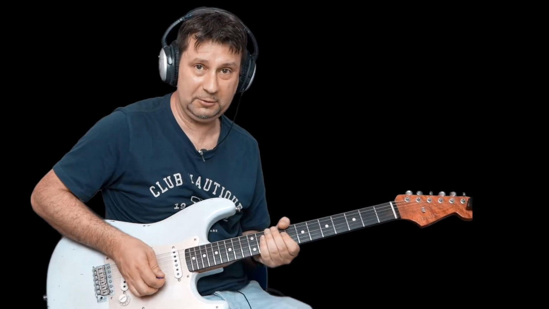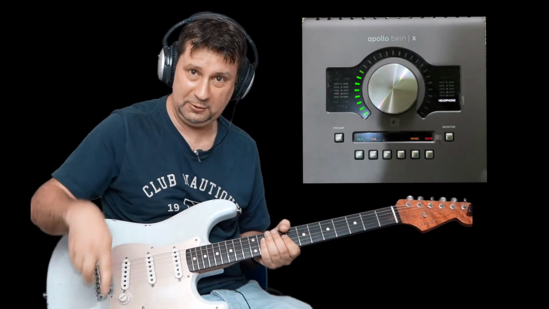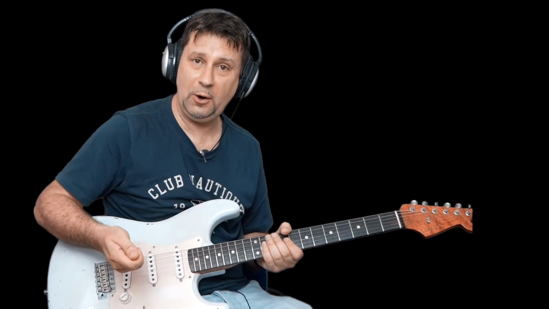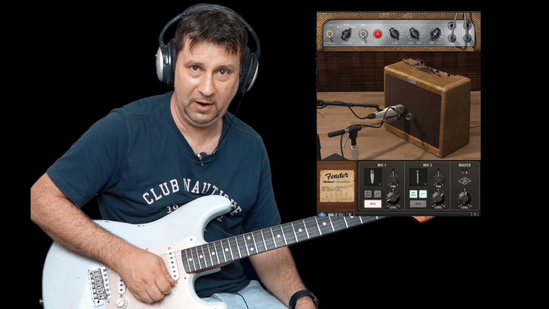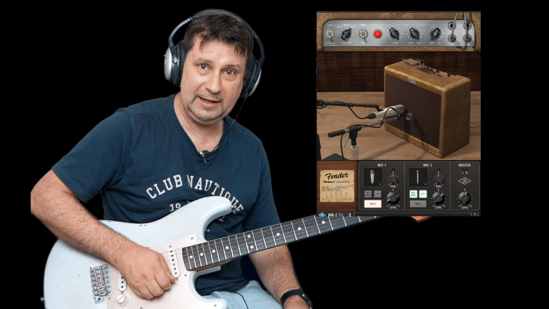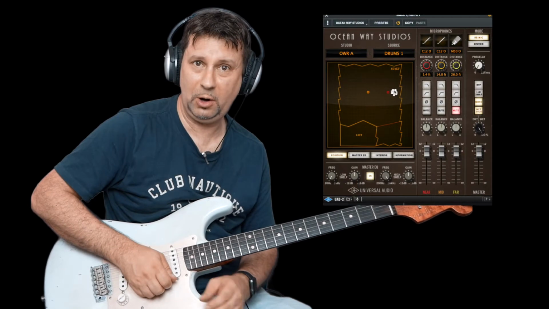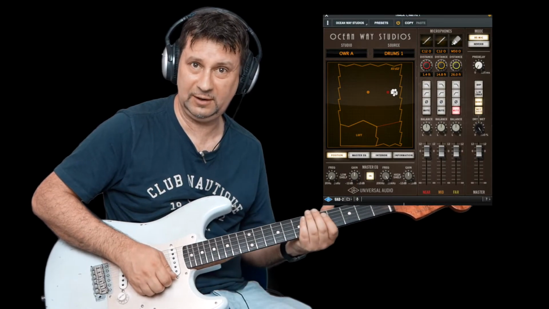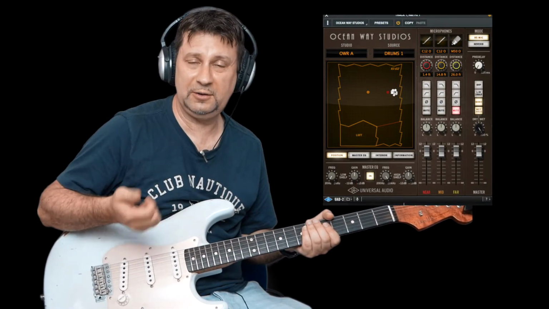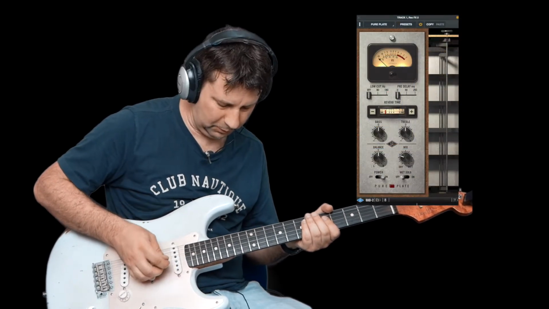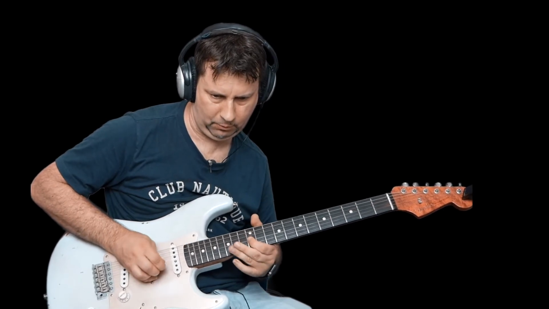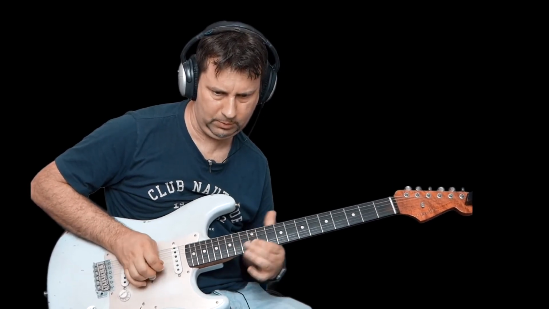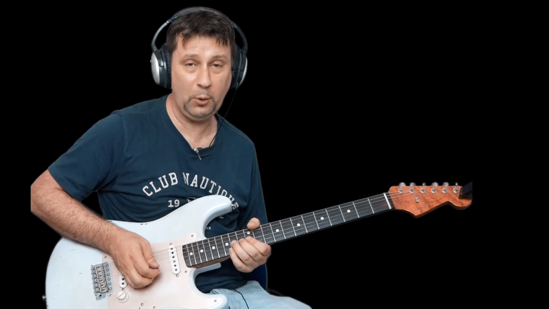So what's happening here is my guitar is being plugged into the audio interface, and then I'm adding these plugins, one of which is a Fender 1955 amp, and then I've added some room sound with another plugin called Ocean Way Studio, which makes it sound like a room. And then the last thing I've done is added some plate reverb, so if you listen to that sound again, it sounds more like an amp in the room.